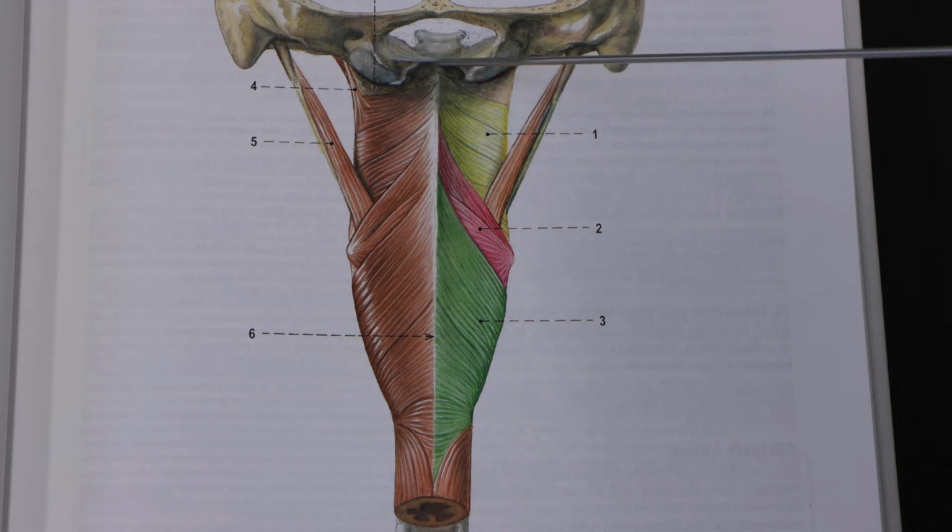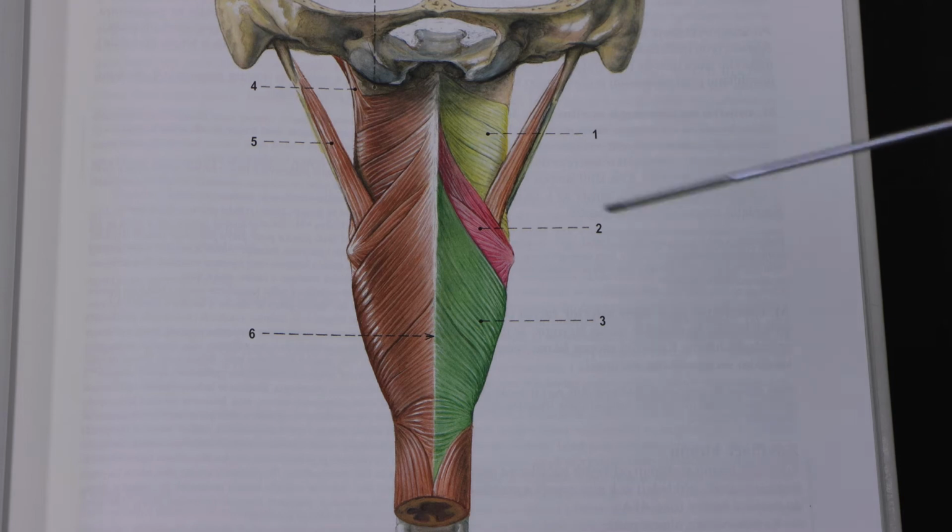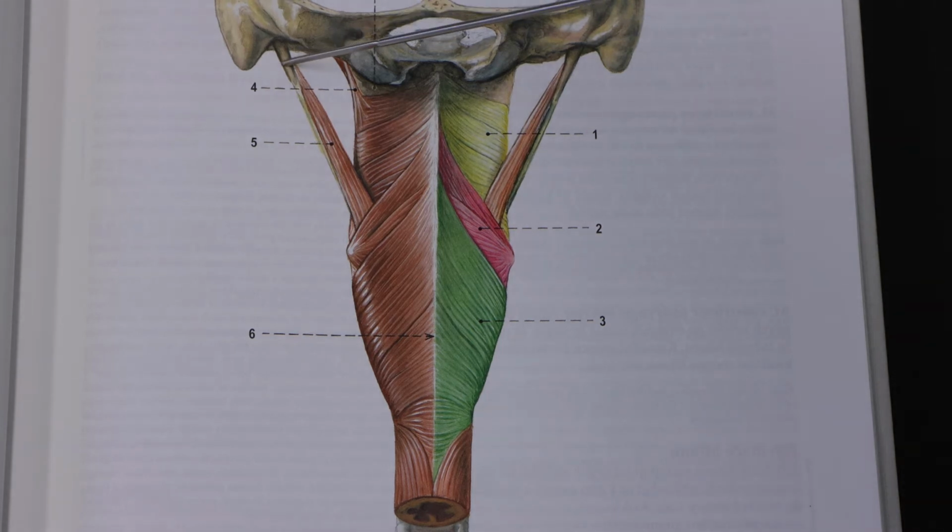The upper part of the pharynx doesn't have muscles, as we mentioned. It is composed of just pharyngobasilar fascia. So, regarding the levator or elevator muscles of the pharynx, the first muscle is the stylopharyngeal muscle.